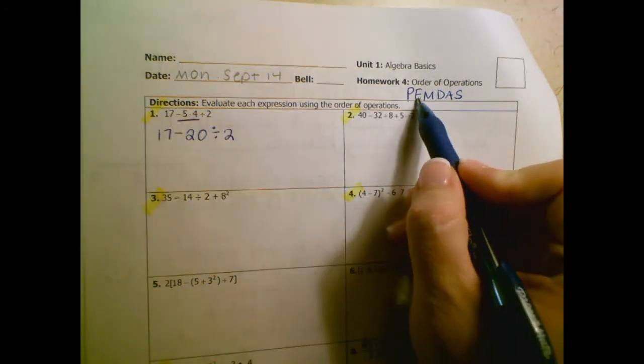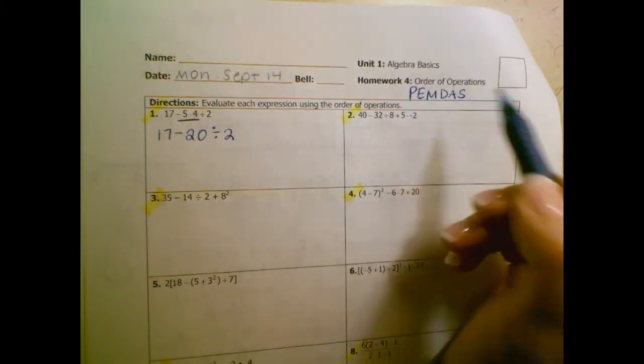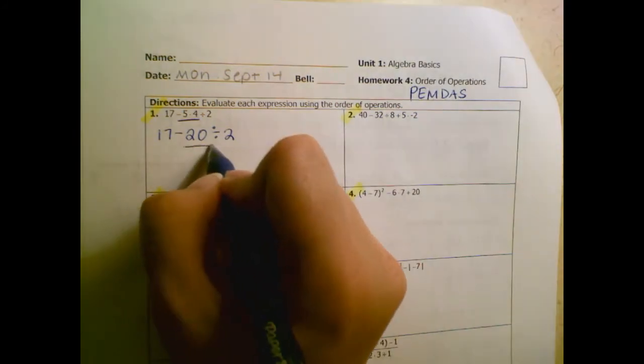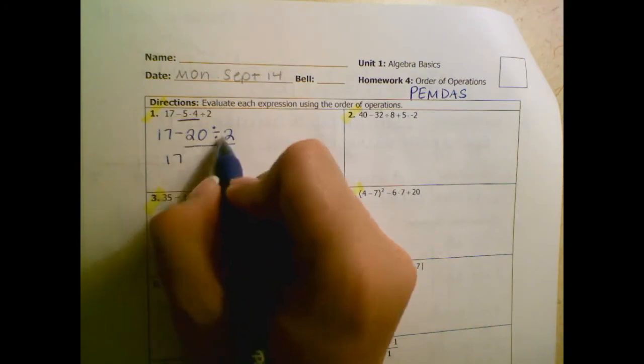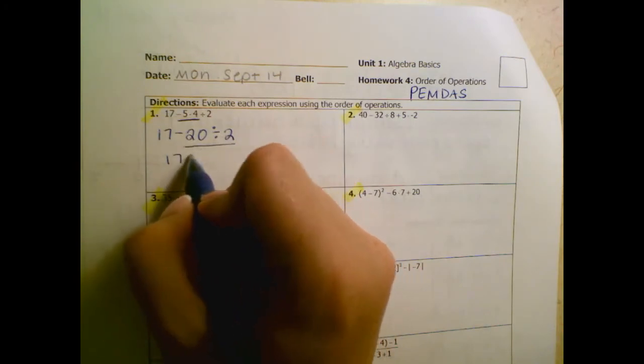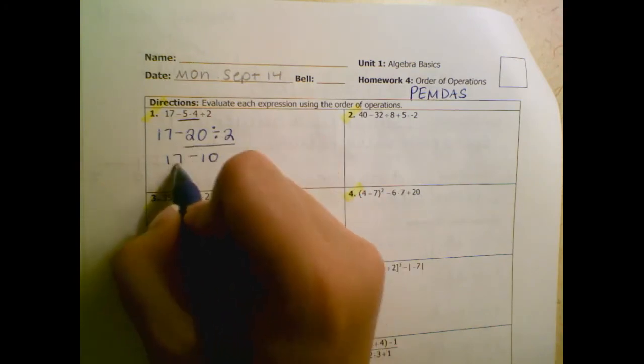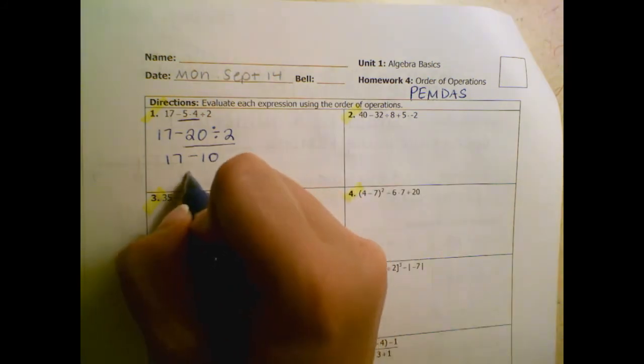So parentheses, exponents, we just did multiplication, now we're going to do division. And division is these two numbers. So I bring down the 17. -20 divided by 2 gives me -10. Then 17 minus 10 gives me 7.